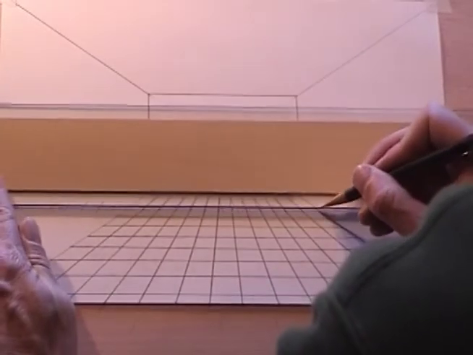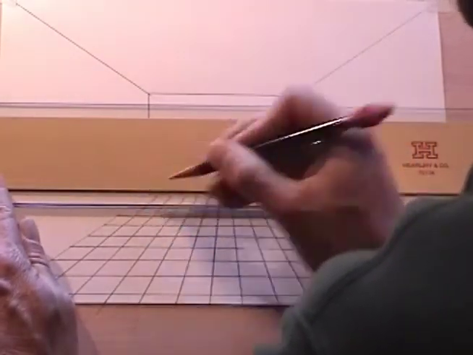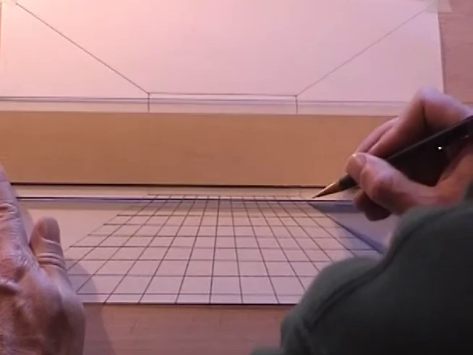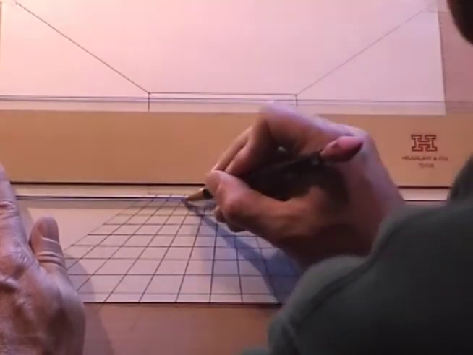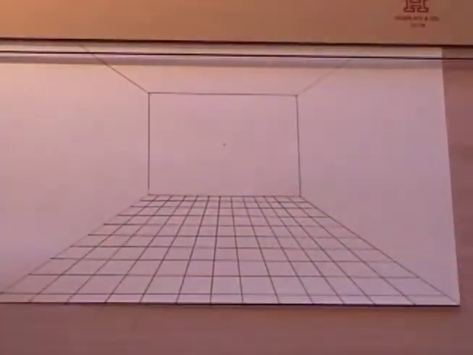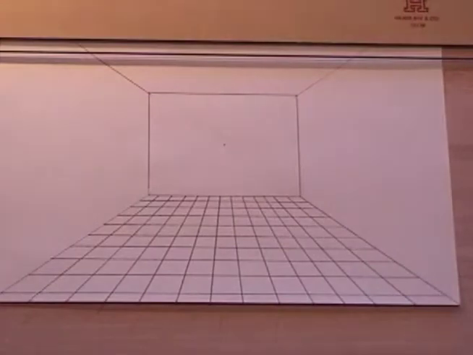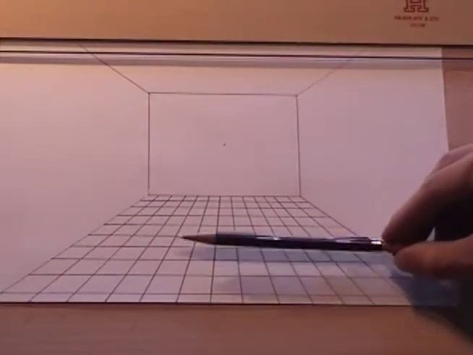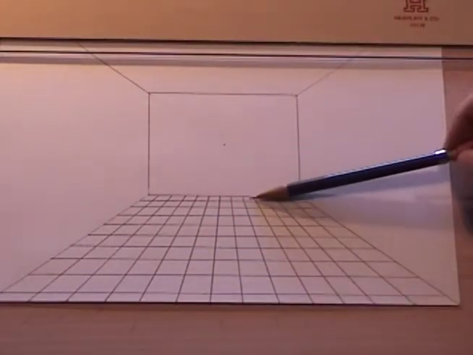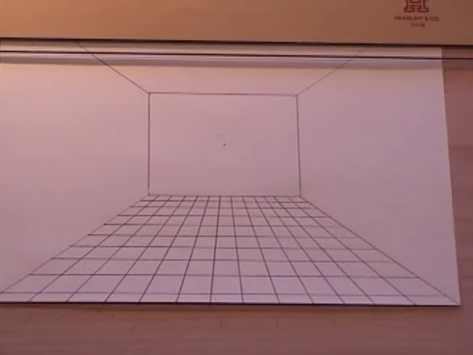But each one's getting a little closer, a little closer. Right there. And that's about it. That really gives it a 3D effect because number one, you have the radians all coming out at you, and then you have all of these horizontal lines, and they're getting closer and closer as they go back, holding our theme of closer is larger and lighter, and farther is smaller and darker.